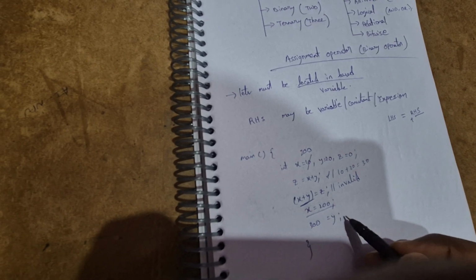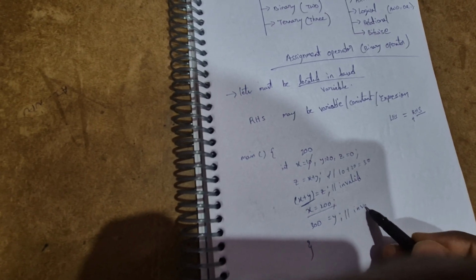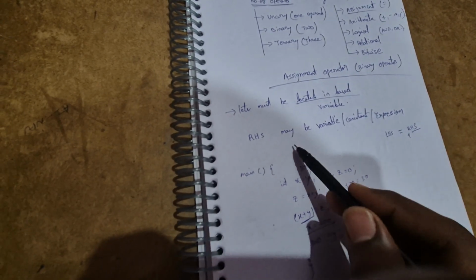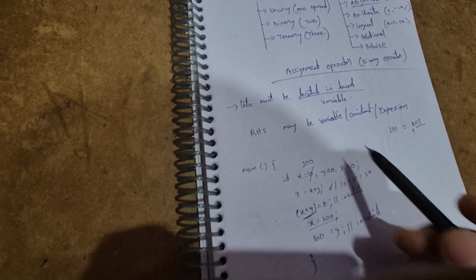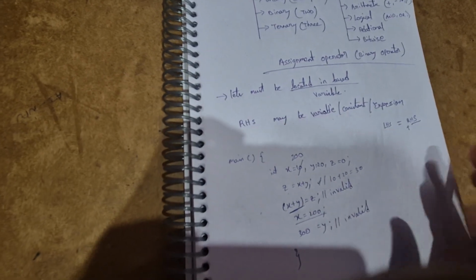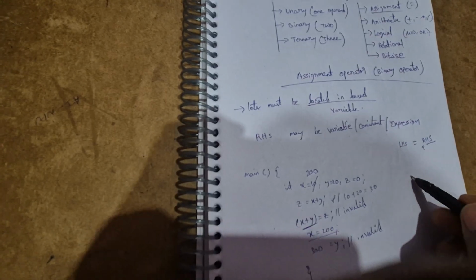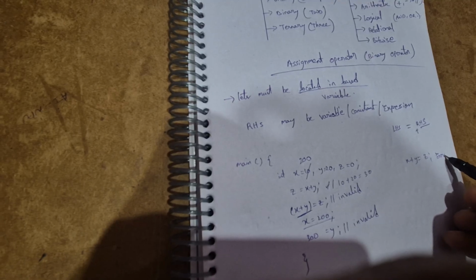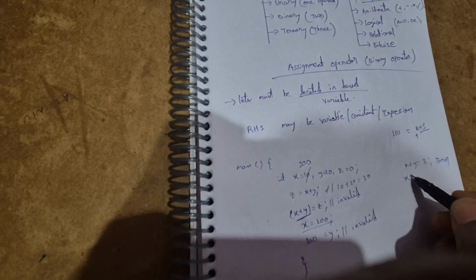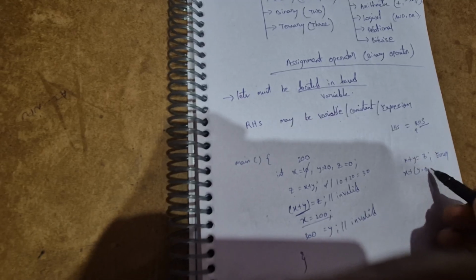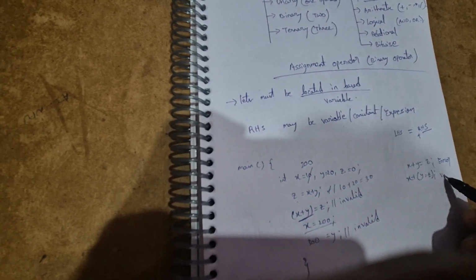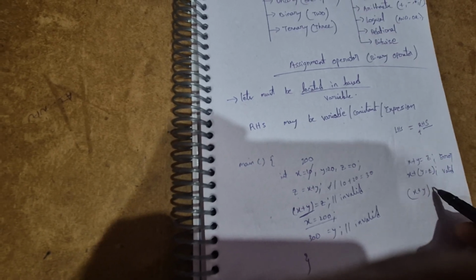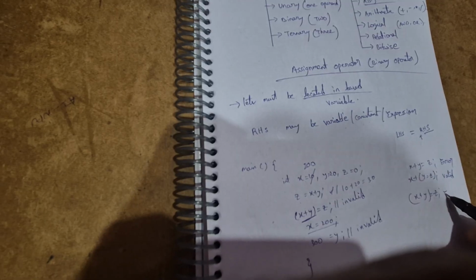If 300 = y, this is also invalid, because I told you constants, variables and expressions all belong on the RHS. So this is also invalid. And x + y = z is an error, invalid. But z = x + y is valid.